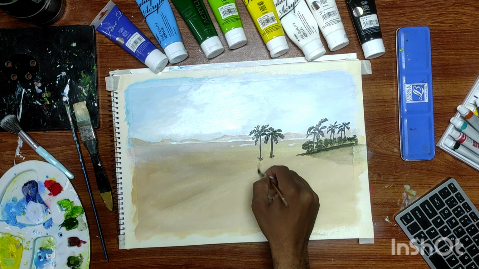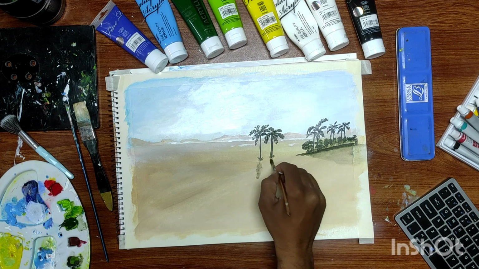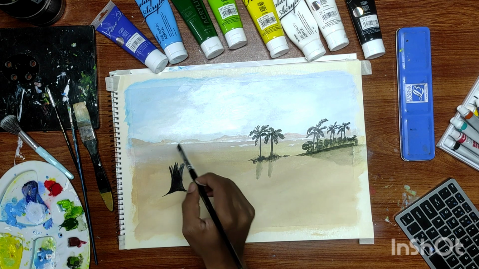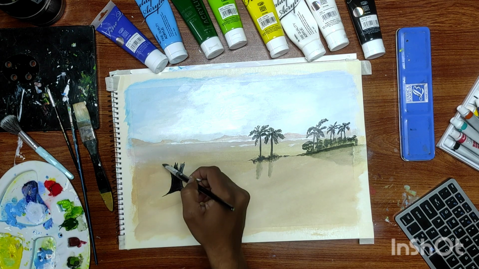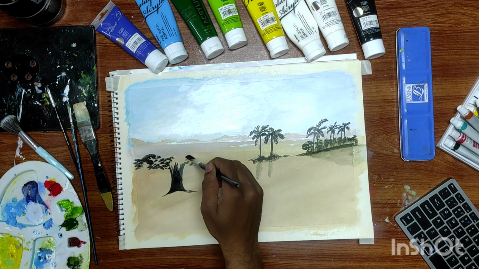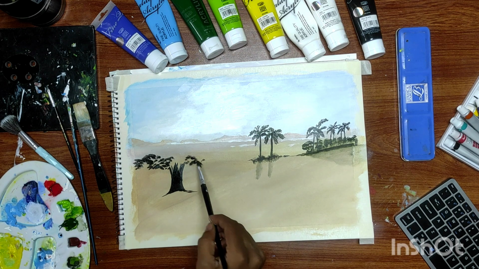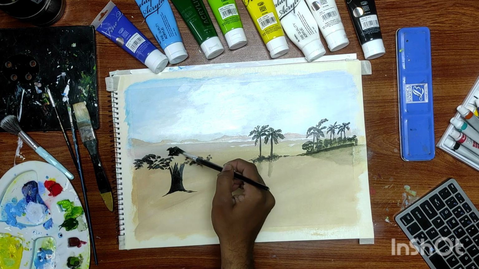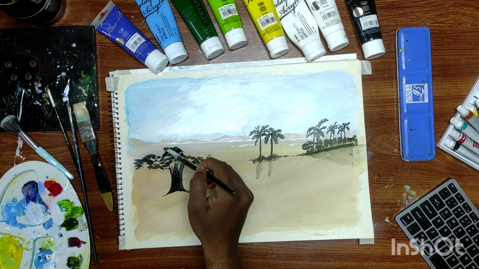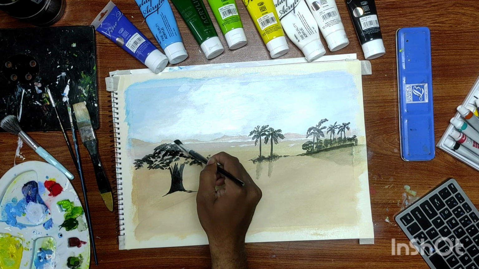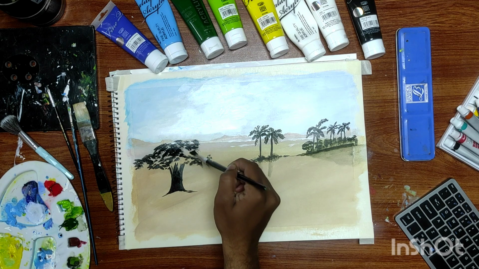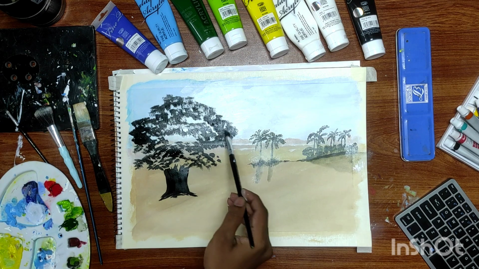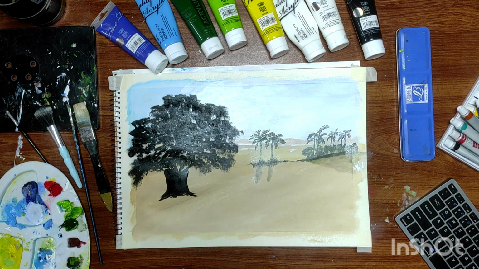So now let's create the star of the scene, a big strong tree standing tall in the desert. Use deep green for the leaves and the depth, and brown, and I use the black color to create the darkness and the strength of this tree. This tree symbolizes life and resilience even in this harsh condition. This resilience looks very beautiful. So don't forget to paint its shadow.